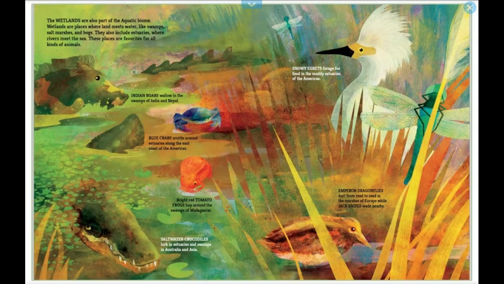Blue crabs scuttle around the estuaries along the east coast of the Americas. Big red tomato frogs hop around the swamps of Madagascar. Saltwater crocodiles lurk in estuaries and swamps in Australia and Asia. Snowy egrets forage for food in the muddy estuaries of the Americas, and emperor dragonflies dart from reed to reed in the marshes of Europe while jacksnipes wade nearby.